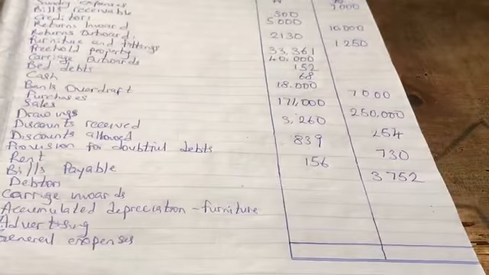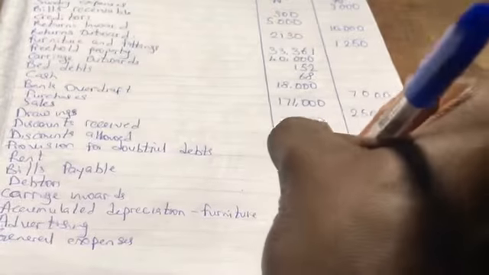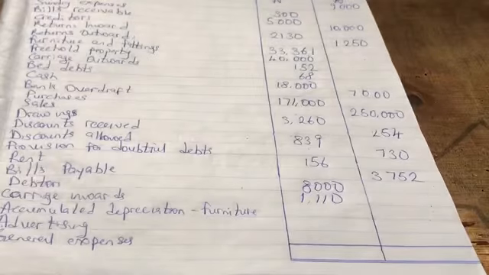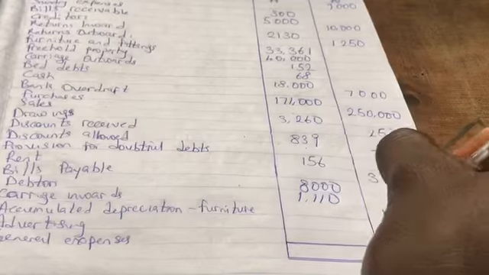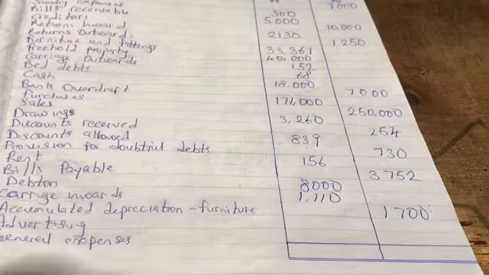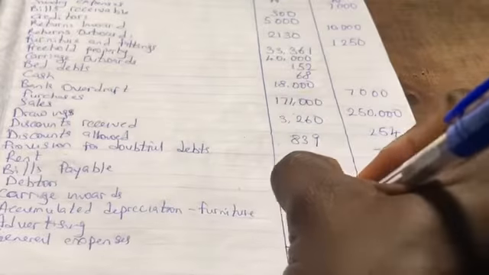Debtors is an asset, so you have a debit balance, 8,000. Carriage inward is also an expense, a direct expense, 1,110. Accumulated depreciation, you have a credit balance. Why? Because you are deducting from an asset, 17. Advertising is an expense, which is 150. General expenses, of course, is an expense, therefore to be on the debit side.